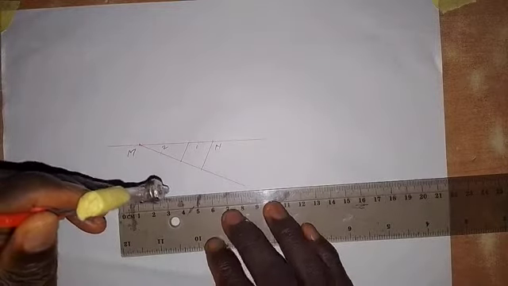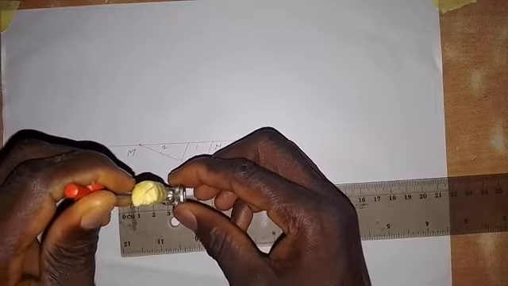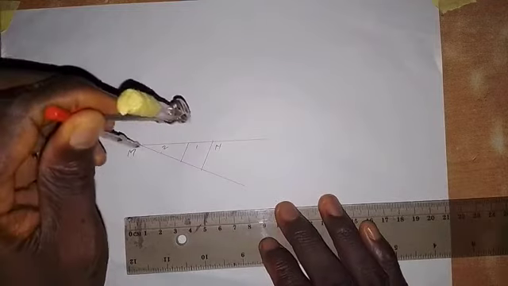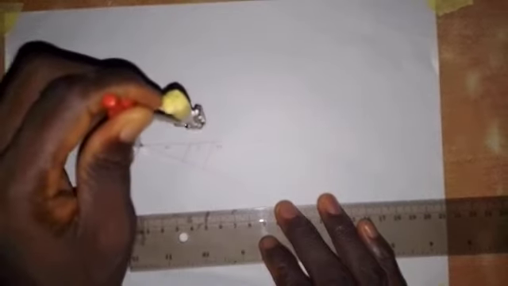The next thing that we are going to do now is that, as we are told in the question, the distance of point P from M should be twice that of the distance of point P from N. So first I'm going to take a measurement of 40 millimeters on my ruler like this. Then I will put it at point M here and draw an arc like this. I will also draw it down here like this.